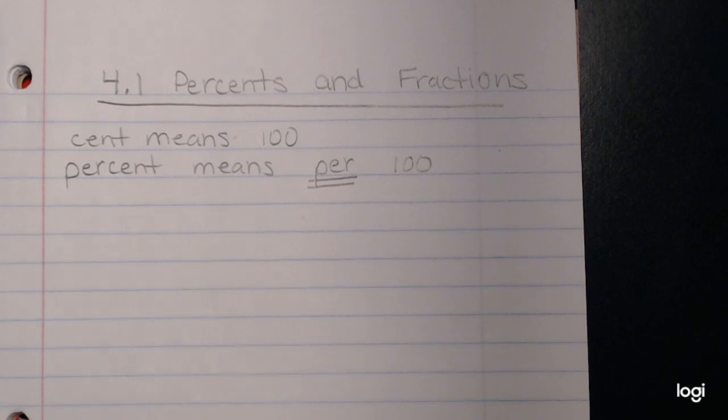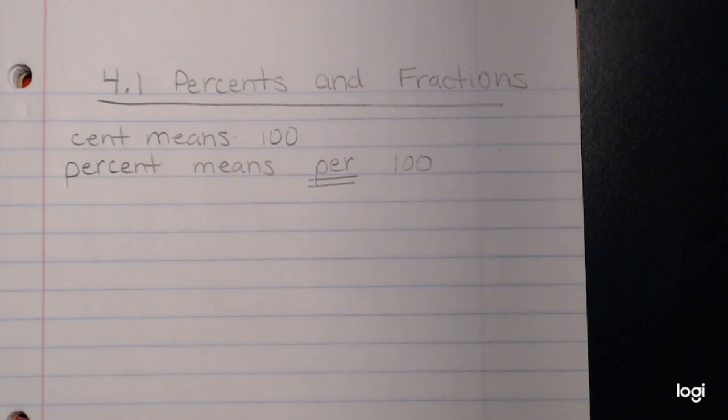What does the word cent mean? Cent means 100. Percent means per 100. We did a little practice knowing that a percent always goes over 100.